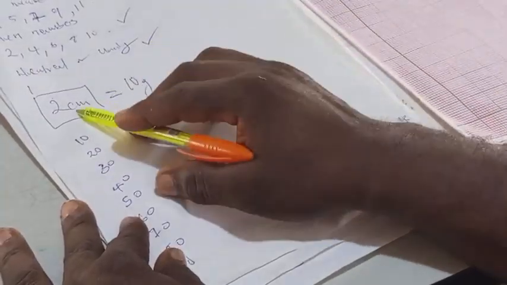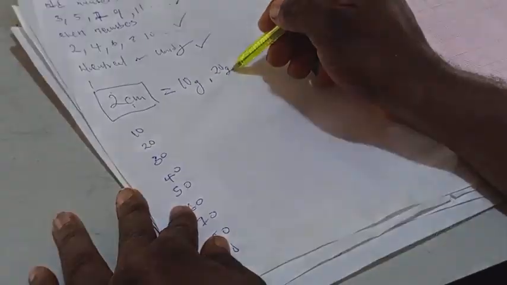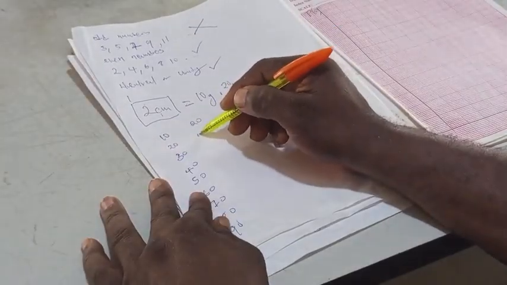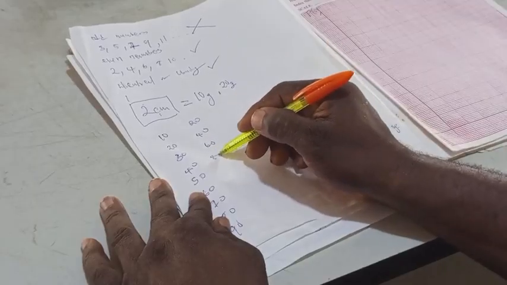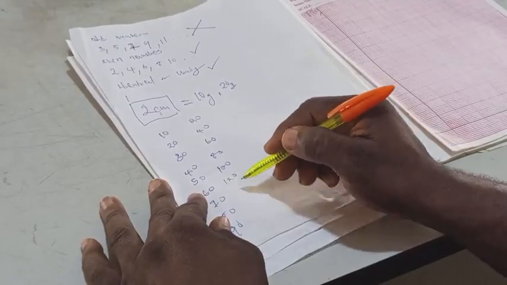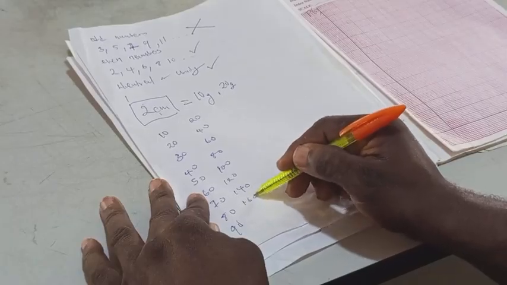So let's try 2 centimeters to 20 grams. So we can have 20, 40, 60, 80, 100, 120, 140, 160, 180.